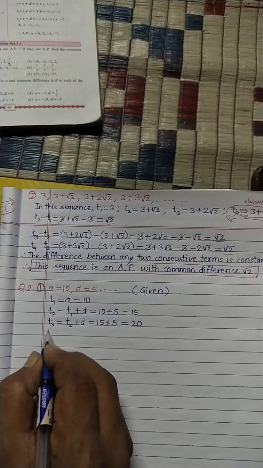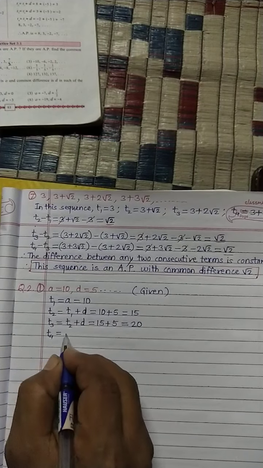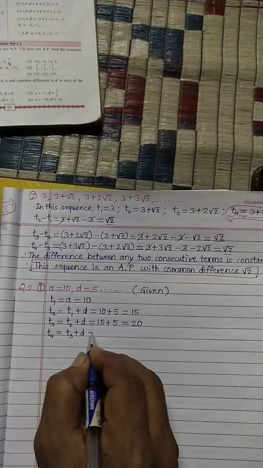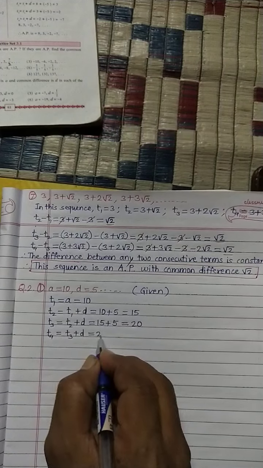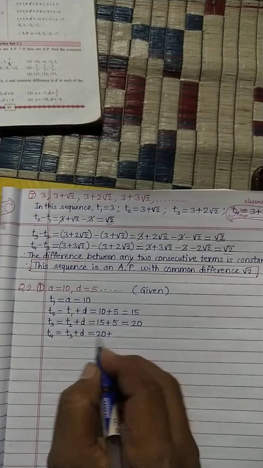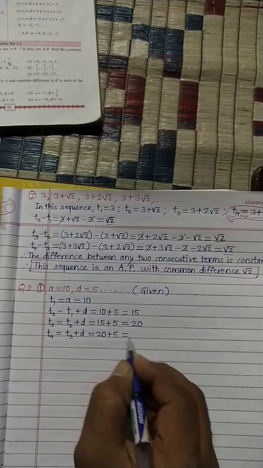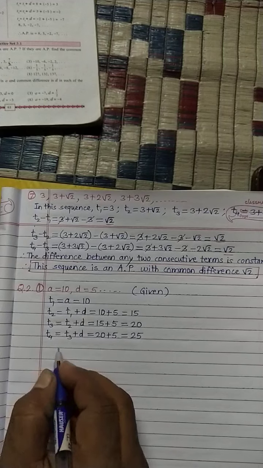Okay. Now T4 is equal to T3 plus D is equal to T3 is 20 plus D means 5. So 20 plus 5 is equal to 25.